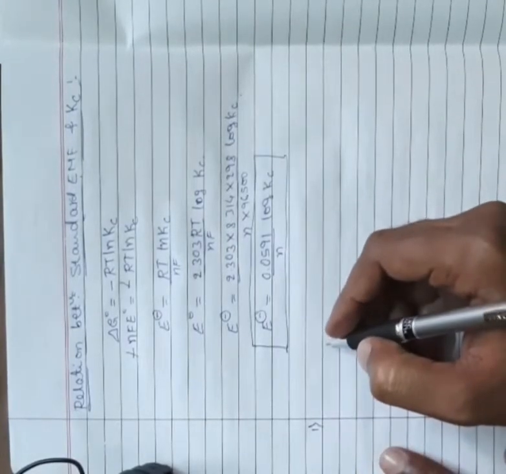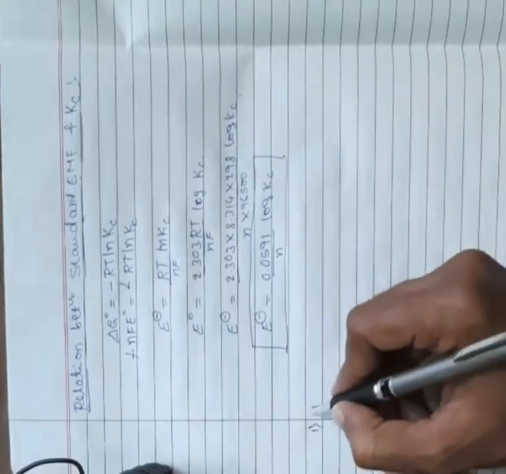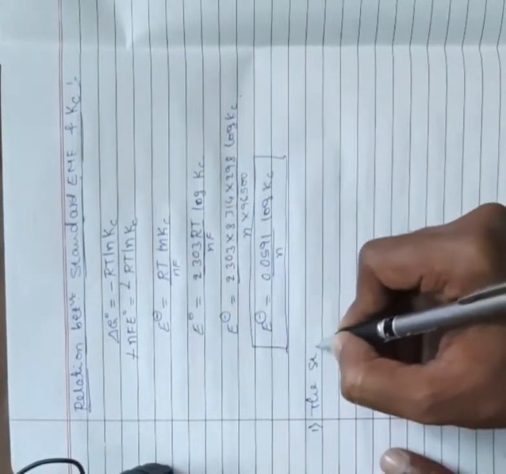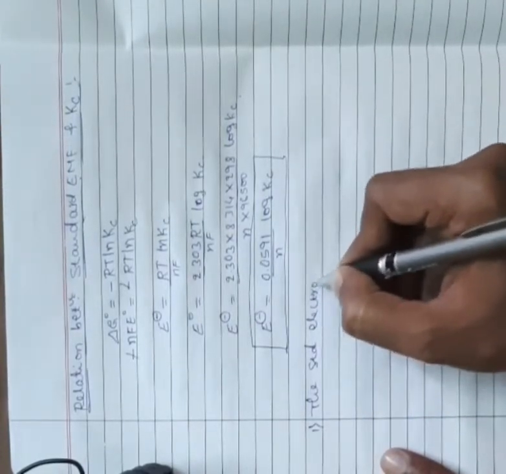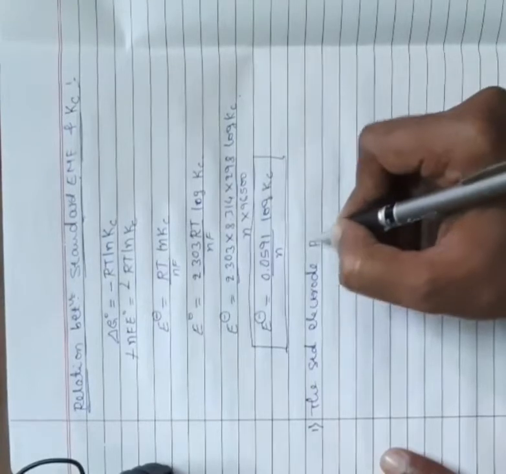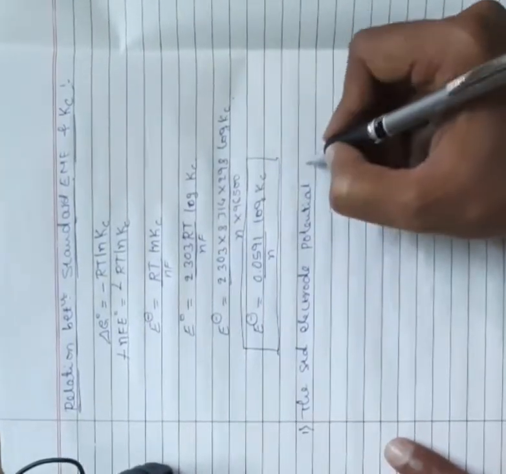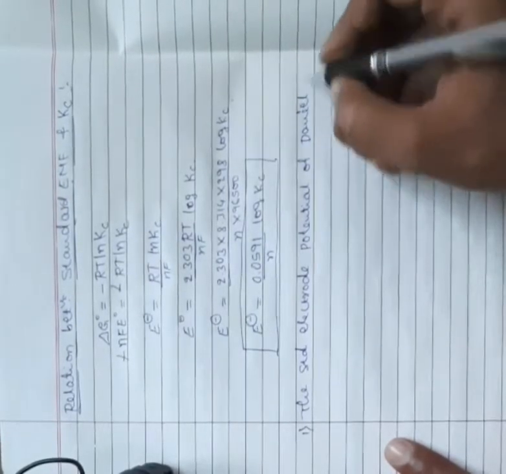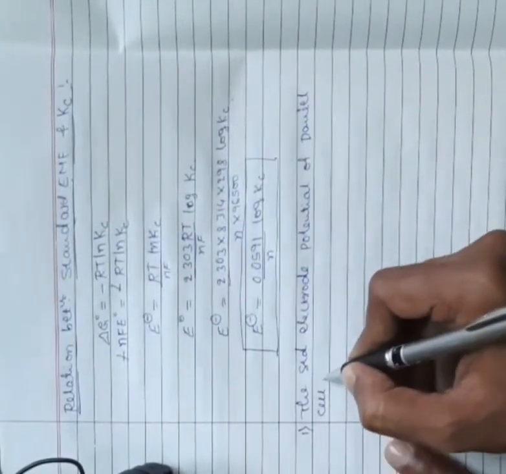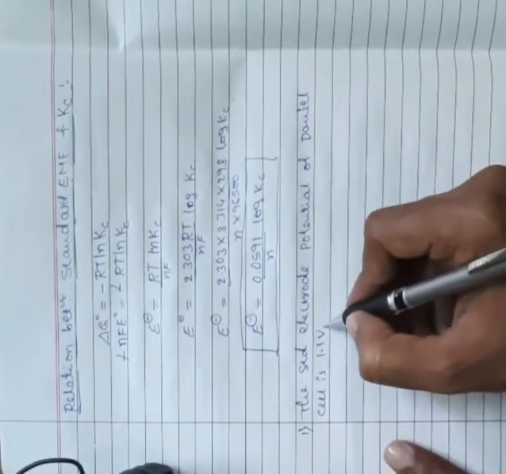Calculate the standard Gibbs free energy change of the reaction, given that the standard electrode potential of the Daniell cell is 1.1 volt.